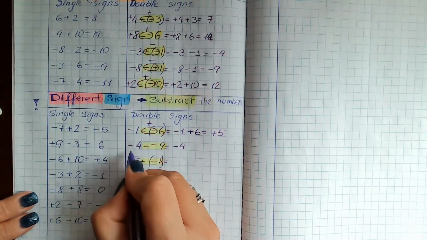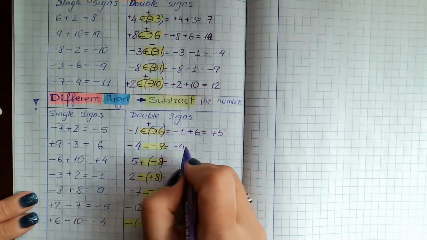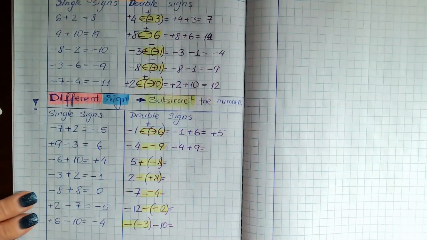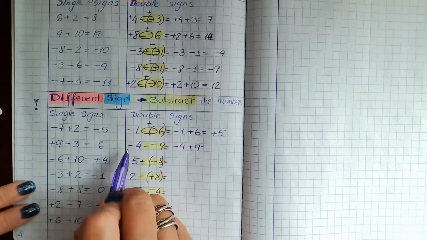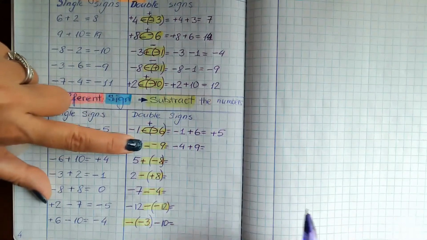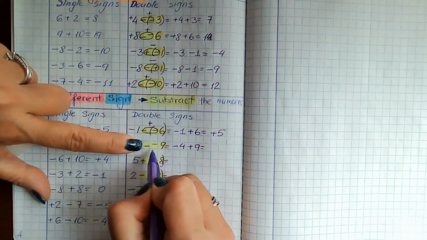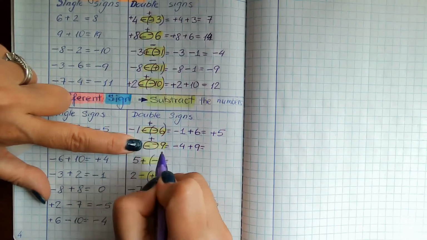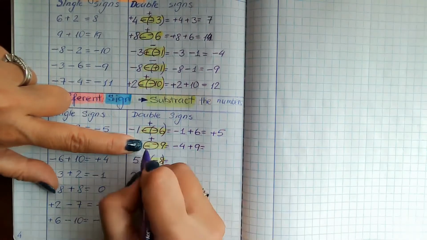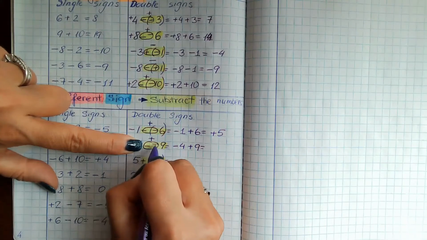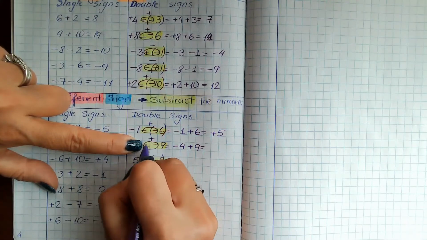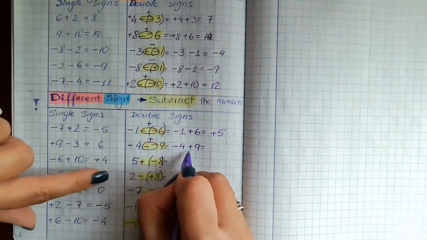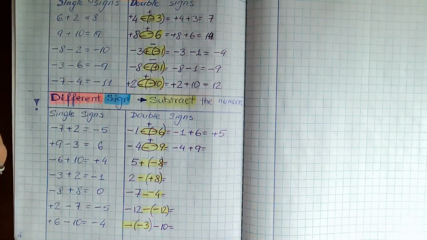Negative 4 is my first number, and then plus 9. Okay, where did the plus 9 come from? So if I cover negative 4 and I see minus minus 9, minus and minus together makes a plus. It's like negative negative. Negative times negative is positive. Two of the same kind is a plus. Rewrite negative 4 plus 9.